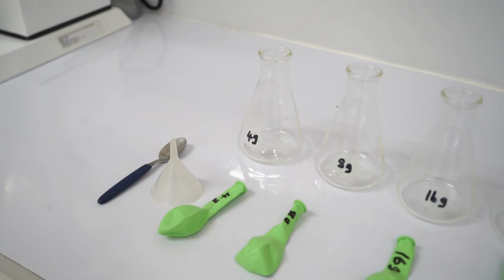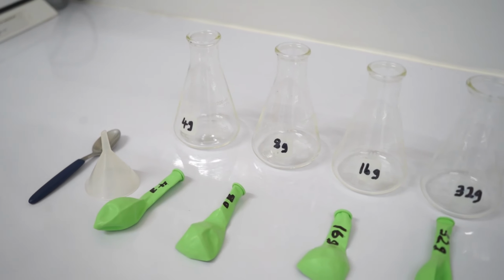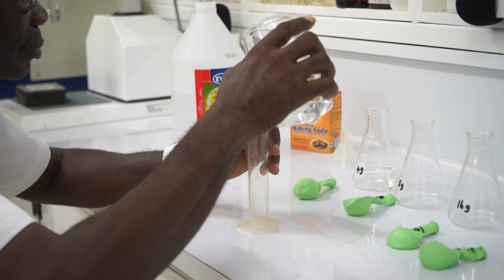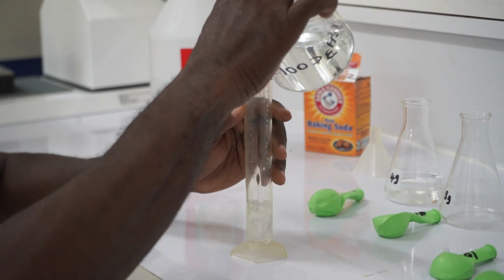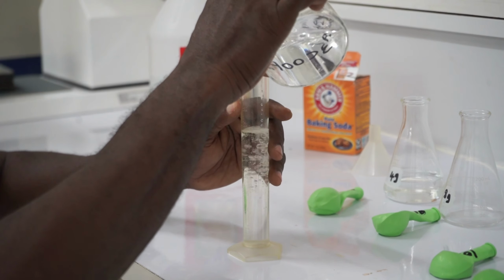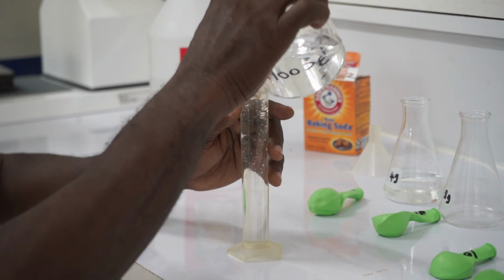So having got the reagents, we are going to look at different masses of baking soda in the order of 4 grams, 8 grams, 16 grams, and 32 grams, measured in that order and placed in a balloon. And the acetic acid is a 5% acetic acid reagent. We're going to measure 190 mL of acetic acid into each of the 5 conical flasks that we have set up.